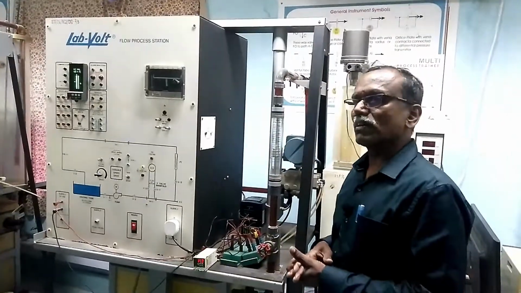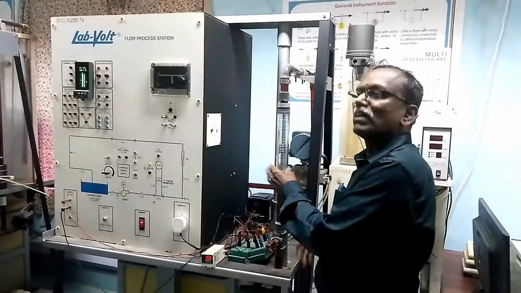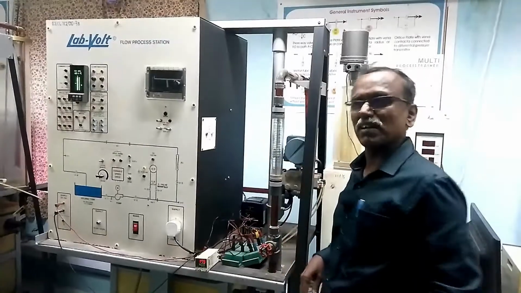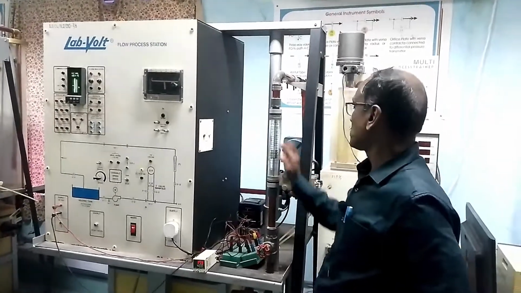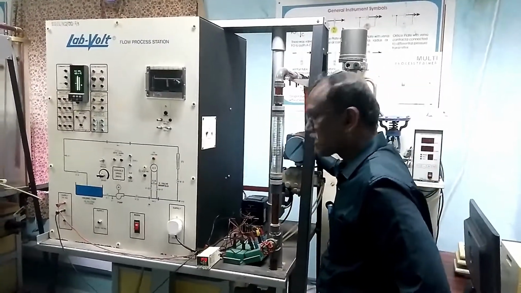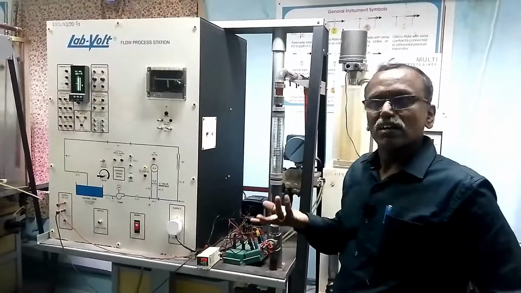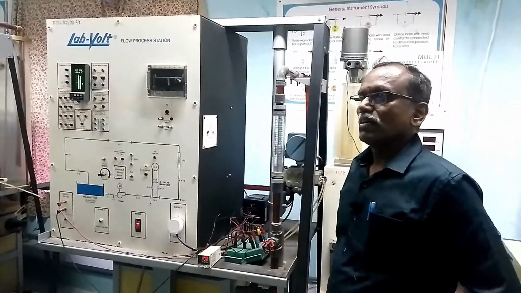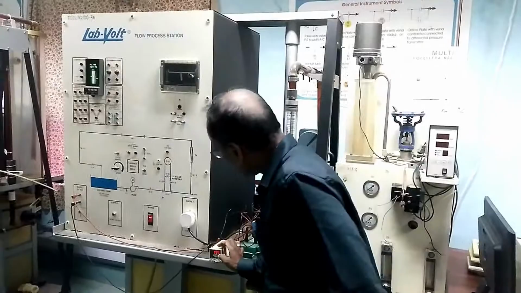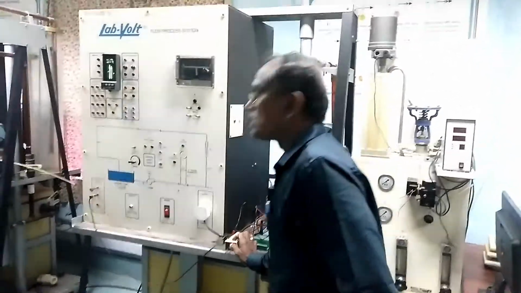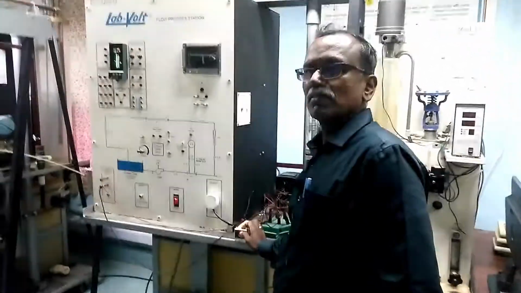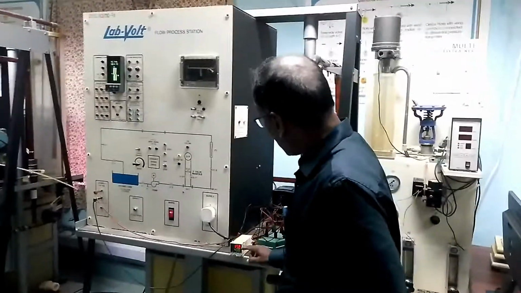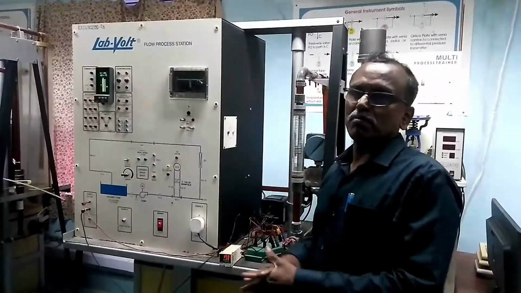What is meant by 0 to 100%? If flow rate is 0%, or flow rate is maximum, 100%. As flow rate varies from 0 to 100%, this DP transmitter gives 4 to 20 milliamps. That 4 to 20 milliamps is given to this PID controller. So it will read the flow rate from 0 to 100%.